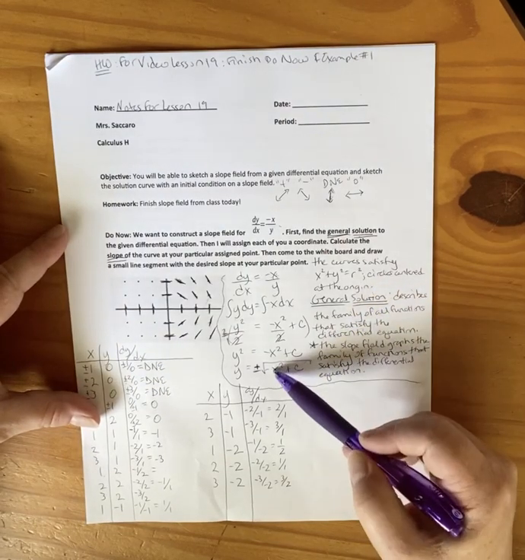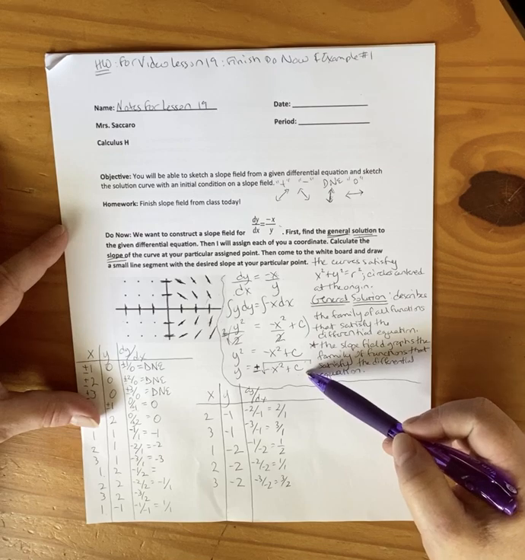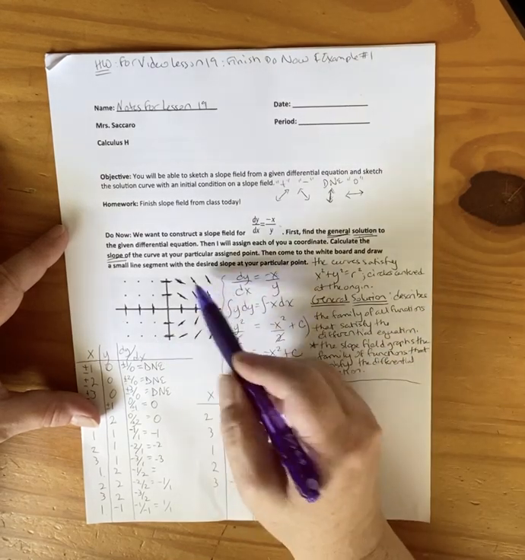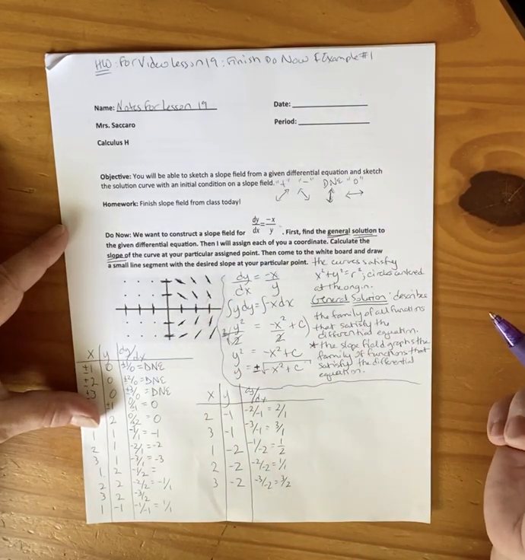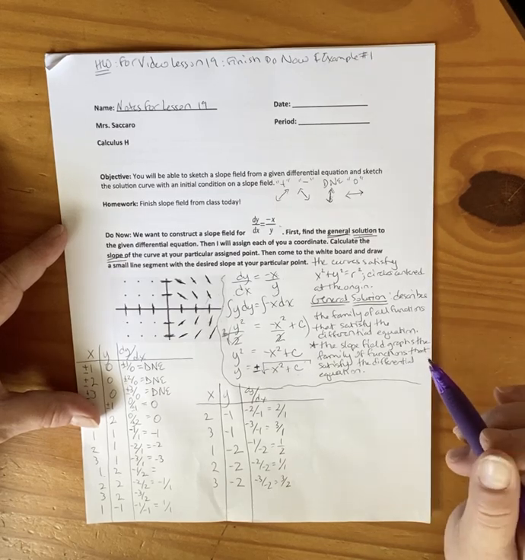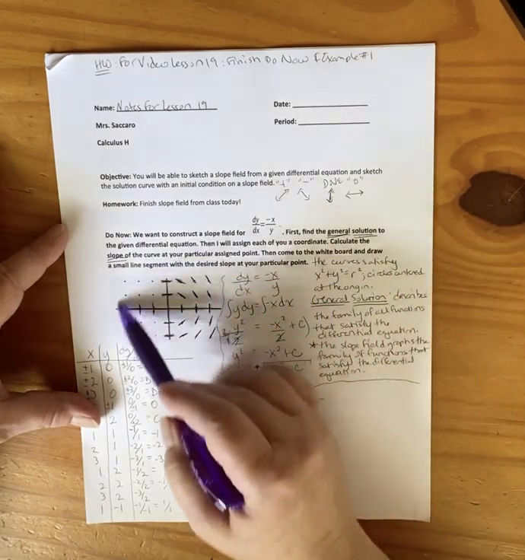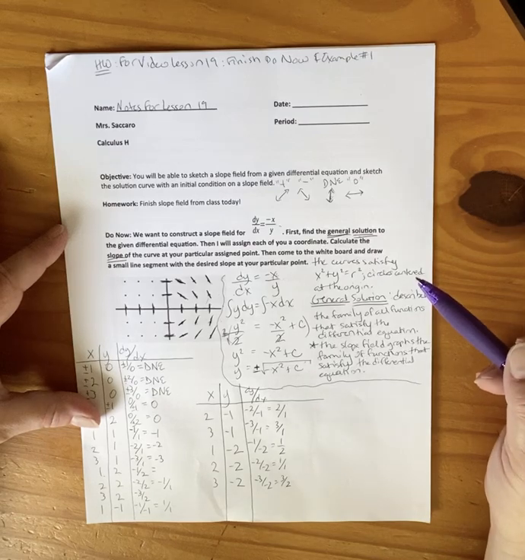When you plug in a point, an x and a y, and solve for c, that's a particular solution. You can graph a particular solution on here, by the way, which I'm going to show you today. It's a little tricky, but you can do it. But the entire slope field with all the dots is your general solution.